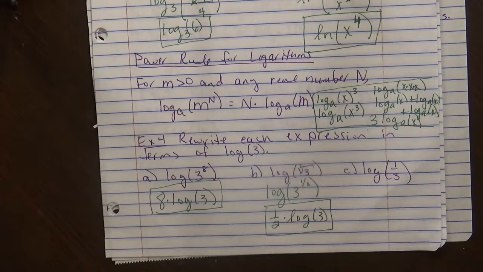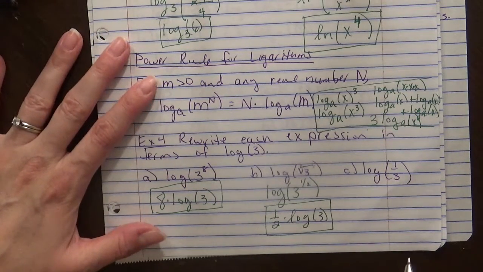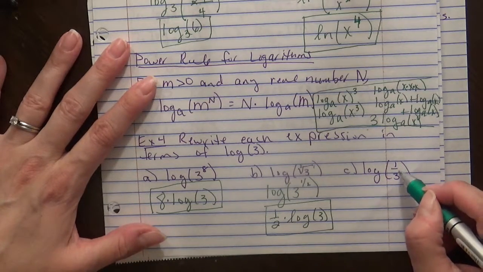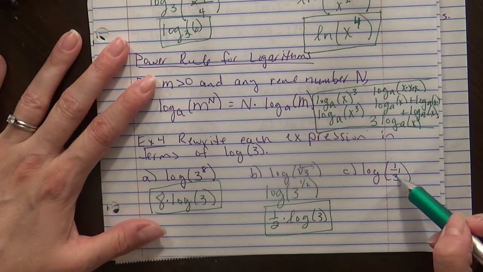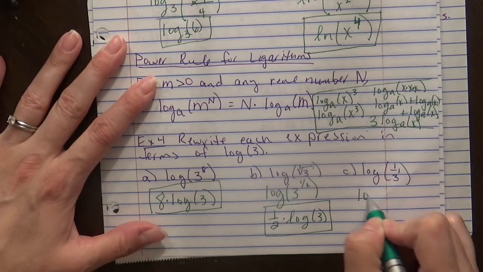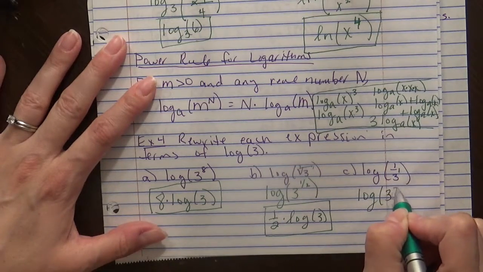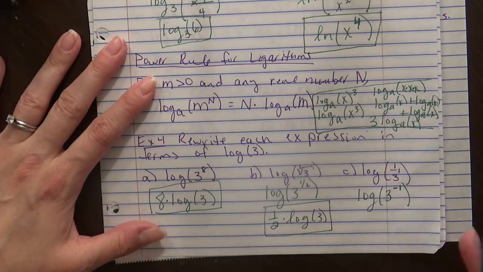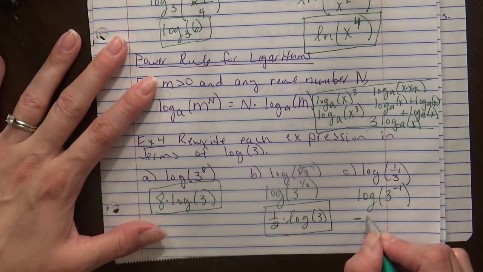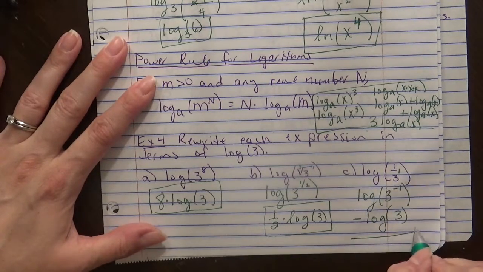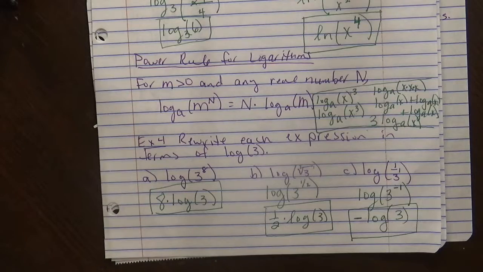Part C, to complete this one, I still need to go back and look at rules for exponents. So those rules for exponents are not going away for us. This 1/3, 1 over 3, that's 1 over 3 to the first. So that 3, I can put it into the numerator and I just change the sign on my exponent. So this will become log of 3 to the negative first power. And then this exponent will come to the front and become negative 1 times log 3, or just negative log 3. Okay, so those are my answers there.